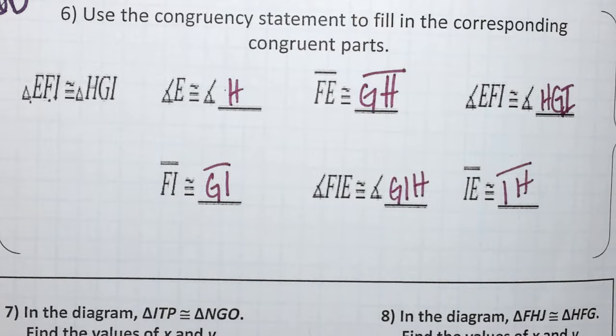Does anybody have any questions on those? If you do, speak now or forever hold your peace. Oh. I'm sorry, are you not entertained? I'm entertained. 2-day weekend.